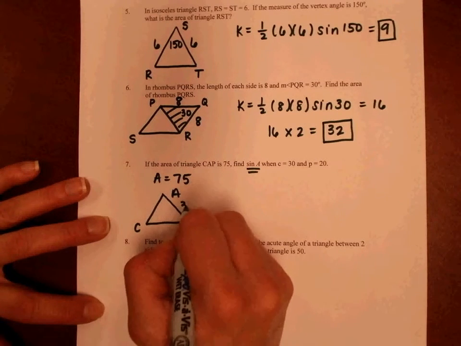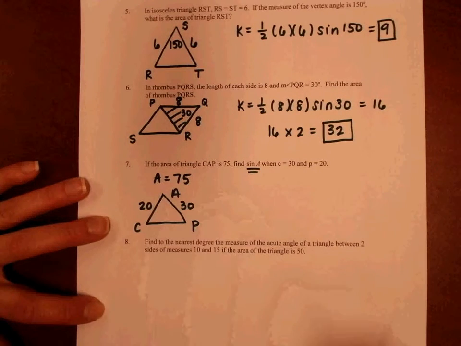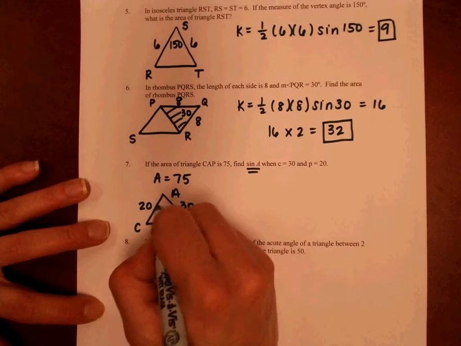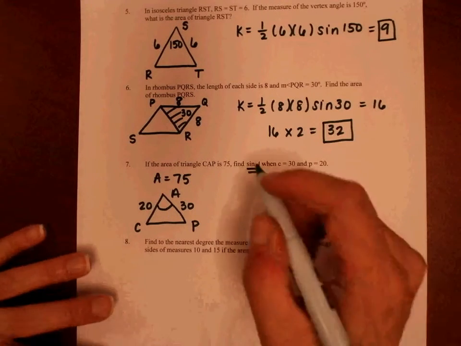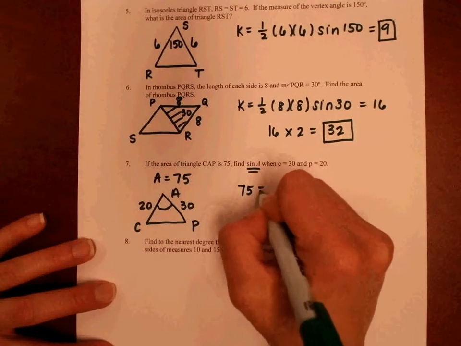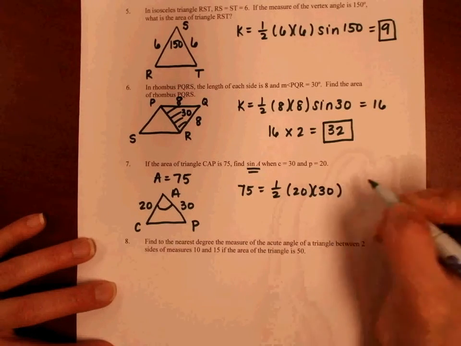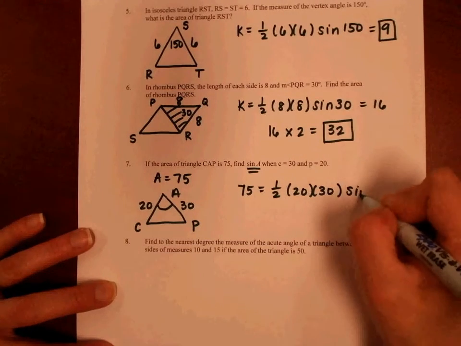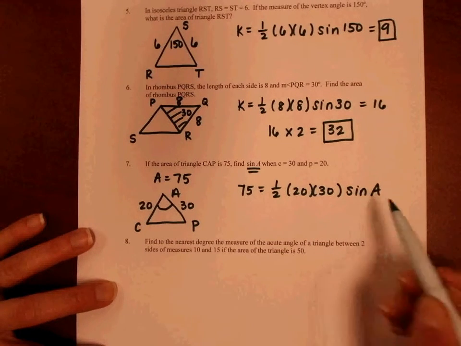Little c, once again, is the side that sits opposite angle C. Little p is the side that sits opposite angle P. And the sine of A, that's the angle in between the two. So it makes sense, that's what we're working with. So area is equal to 1/2 the two sides, the product of course, and then sine of A. This is what we're trying to get by itself.